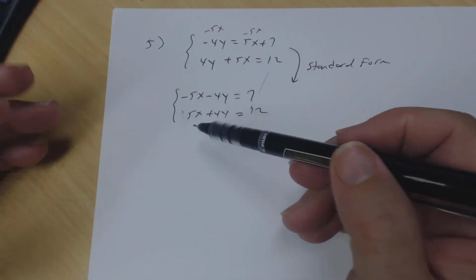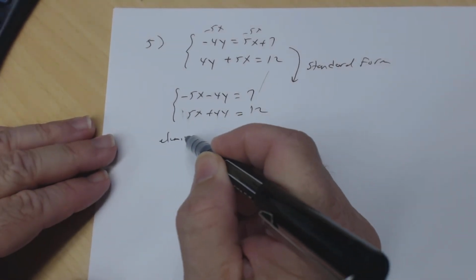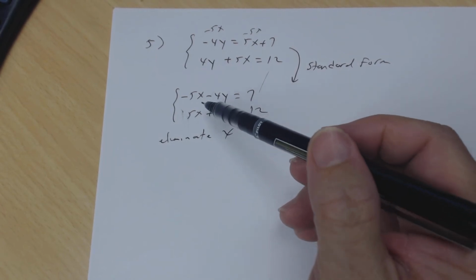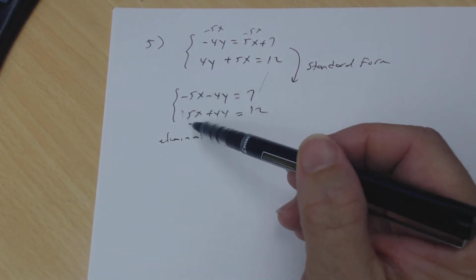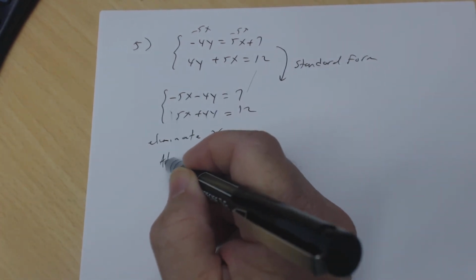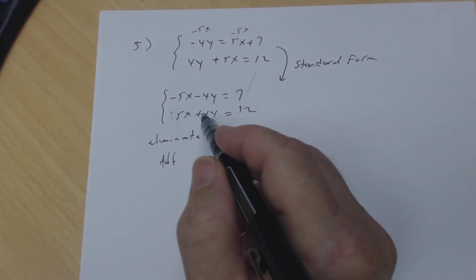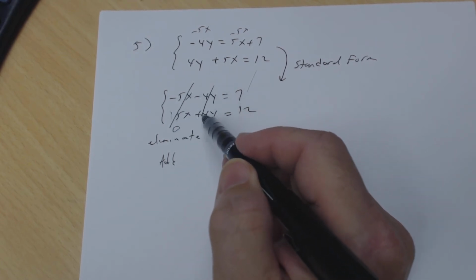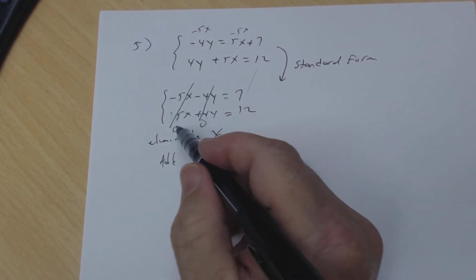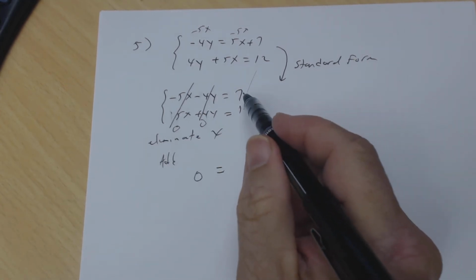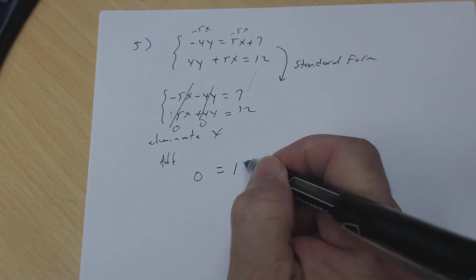All right, now let's go ahead and eliminate the x. What you want to notice here is there's really nothing to do because they're already opposites. Those x's are already opposites, negative 5, positive 5, so I just add. That's all I do. But notice what happens when I add. Negative 5x and 5x is 0. Negative 4y and 4y is 0. 0 plus 0 is 0. On the other side, 7 plus 12 is 19.